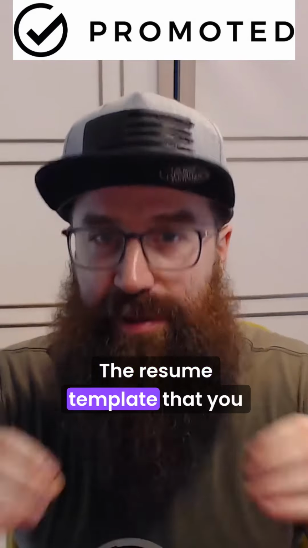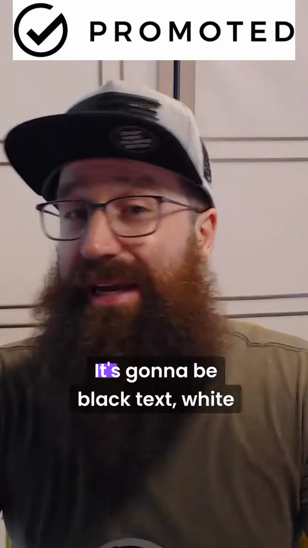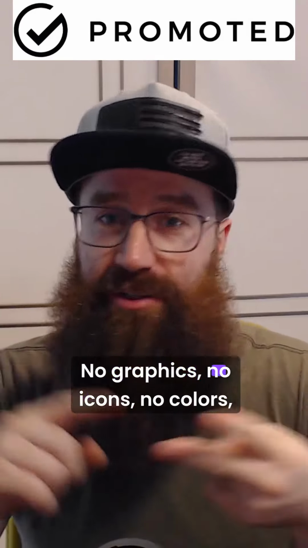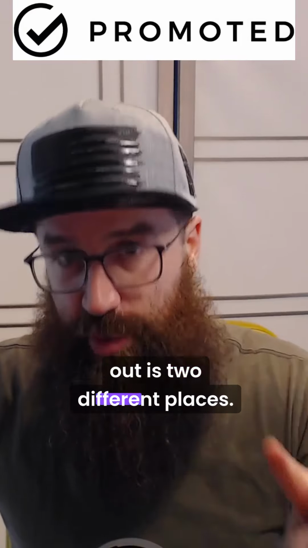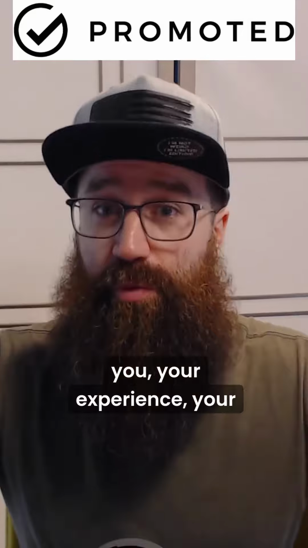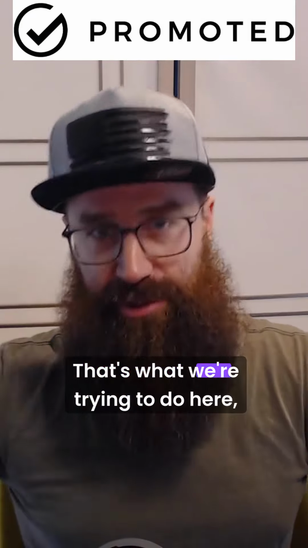The resume template that you should be using is almost the boring looking one, if I'm being honest. It's going to be black text, white font, clear spacing headers, no graphics, no icons, no colors, no nonsense. Really, where you're going to stand out is two different places. One is your font choice, and two, your experience, your skills, your summary, your awesomeness. That's what we're trying to do here, okay?